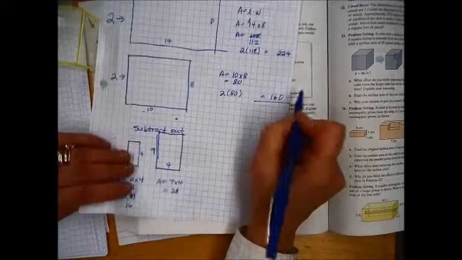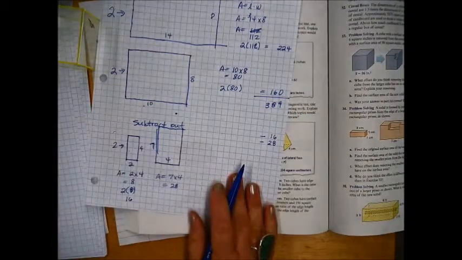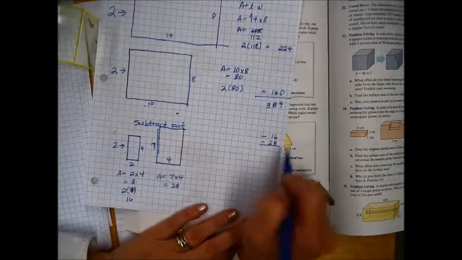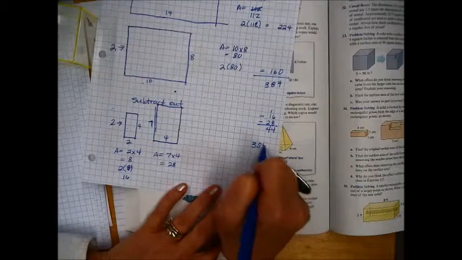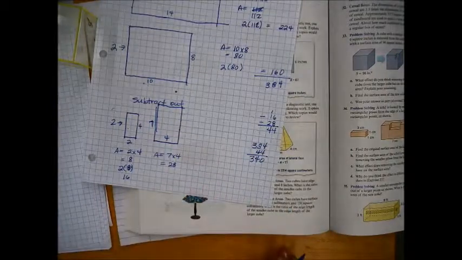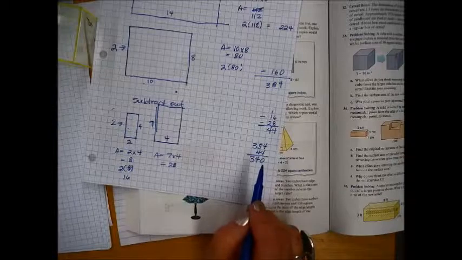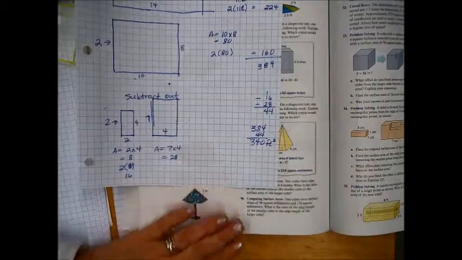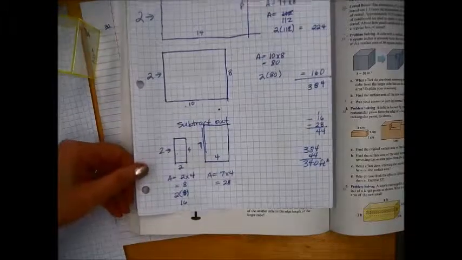So add these 2 up. Is that right? 384? And I probably could have combined those 2. How much total will I be subtracting? 16 and 28 is 44. I'm going to be subtracting 44. I added them together so I could just do one subtraction. I got 340. And this is in feet, so this will be feet squared. Okay. Do y'all have any questions on that?